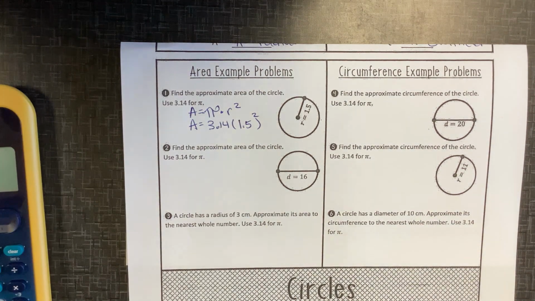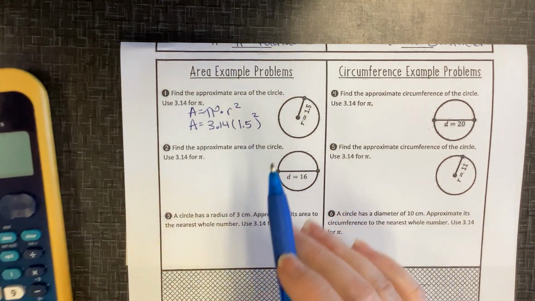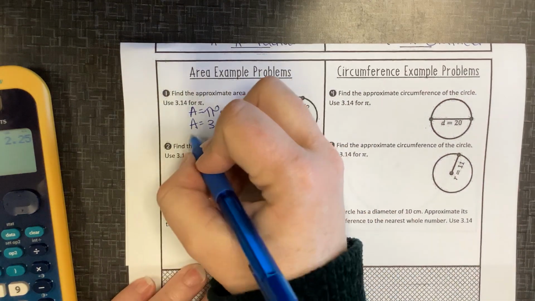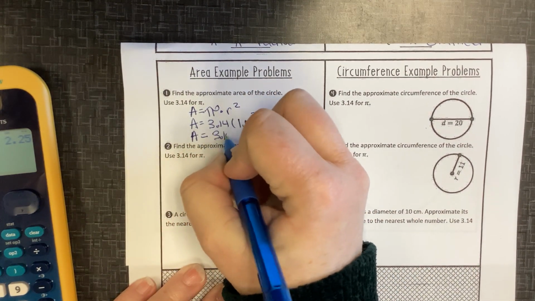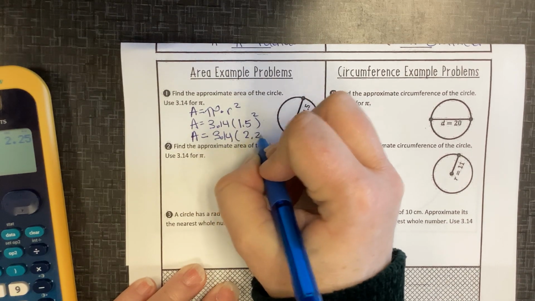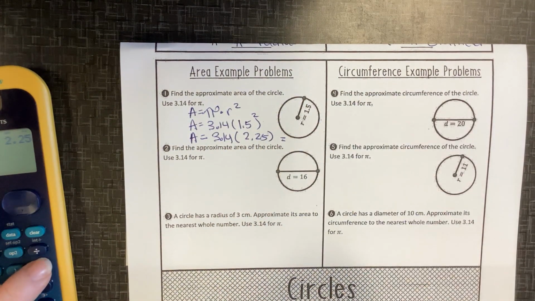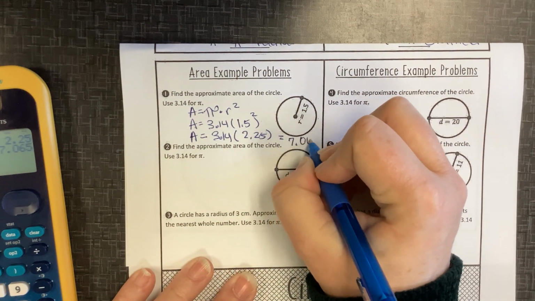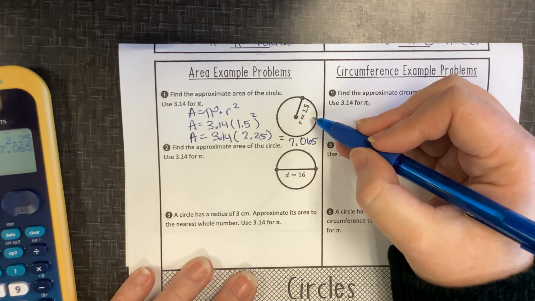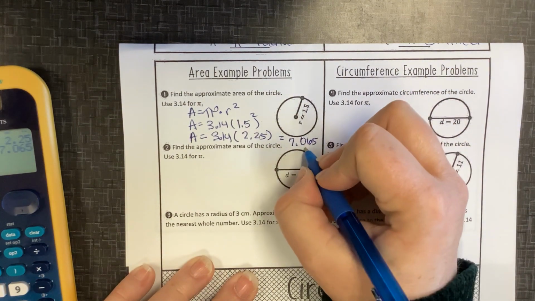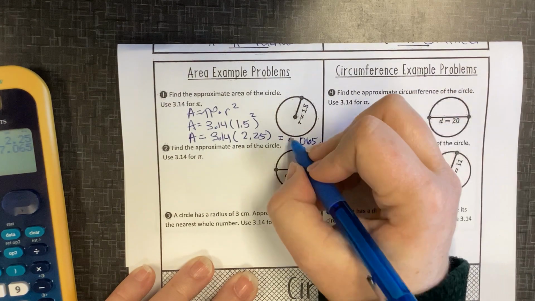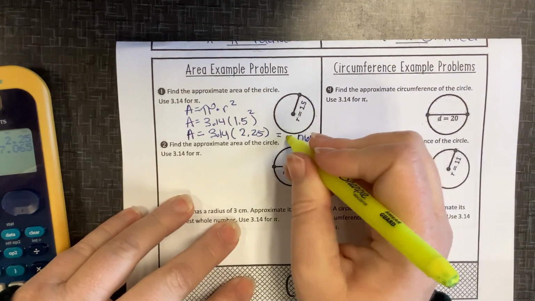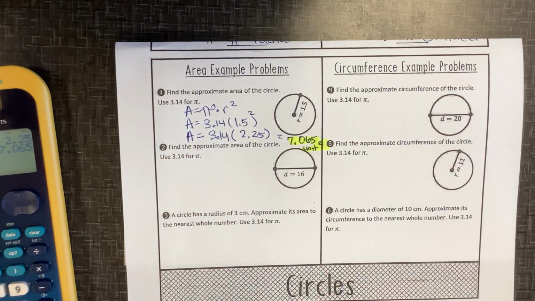And order of operations, we do our squaring first. So 1.5 times 1.5, we get 2 and 25/100ths. Multiply that with 3.14, and we get 7 and 65/1000ths. They didn't give us any units here, so I'm just going to put unit squared, since they didn't tell us if it was inches or feet, or just give it an arbitrary unit squared.